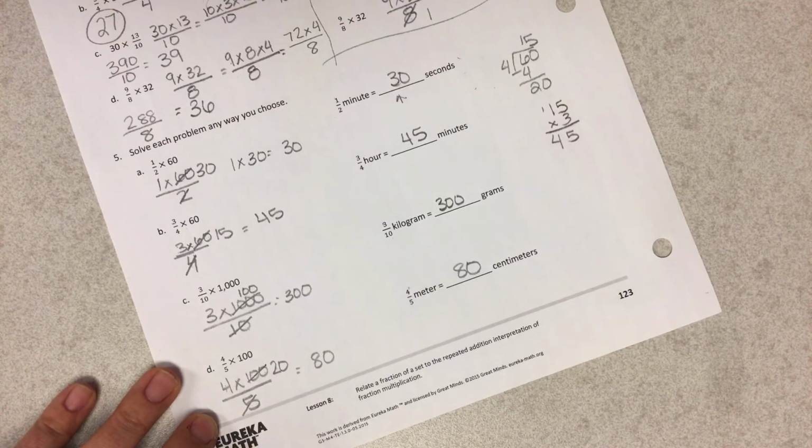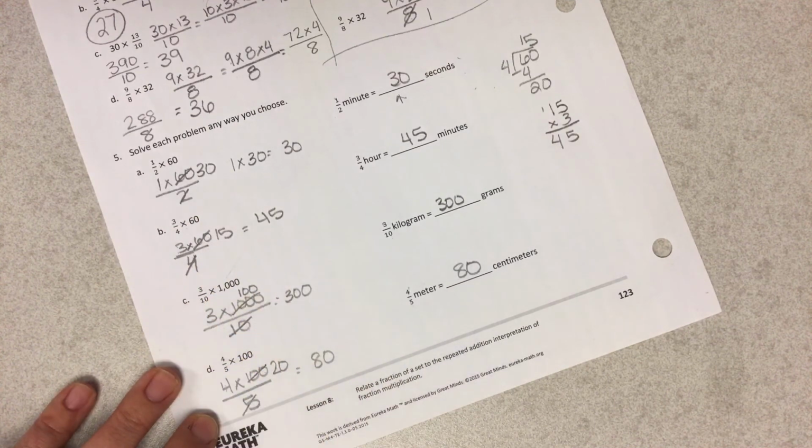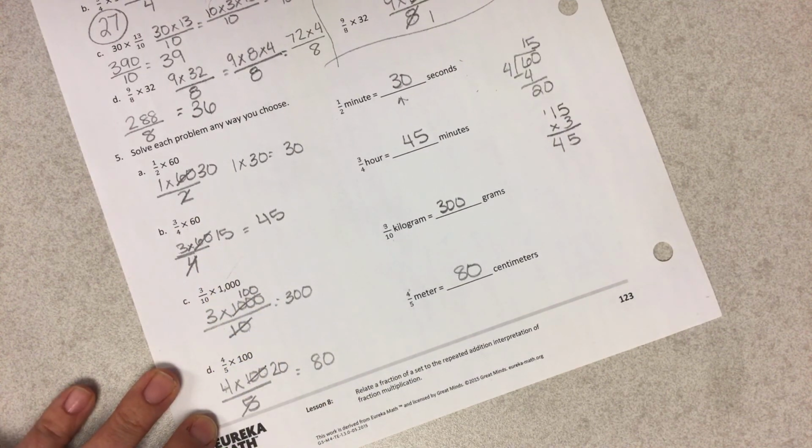We'll continue working on conversions in the next couple of days, but just know that when you can simplify like this to make it easier to divide, oh my gosh, you guys are going to really like it.